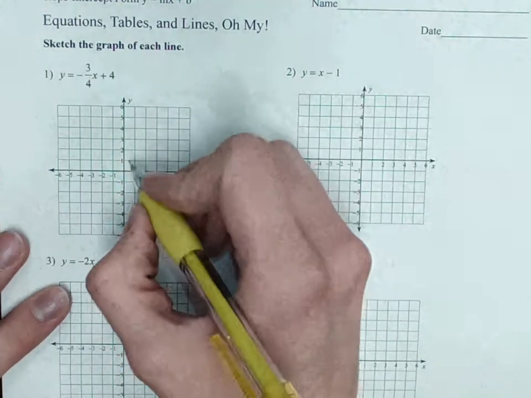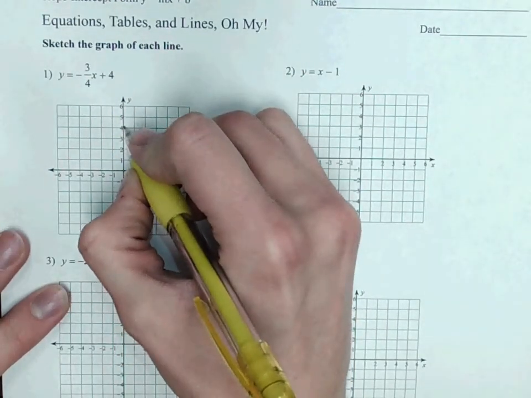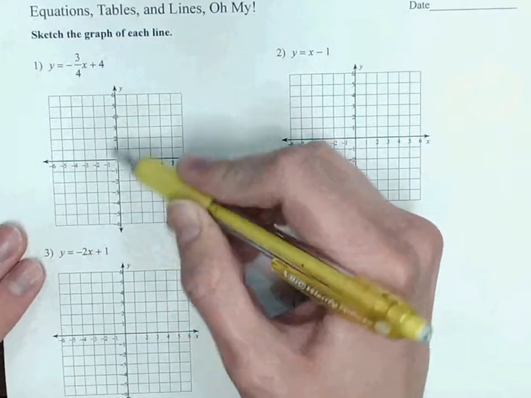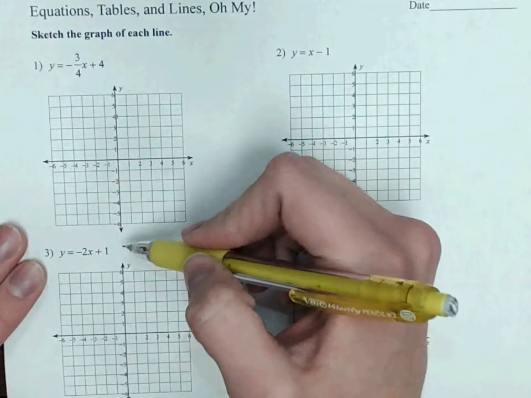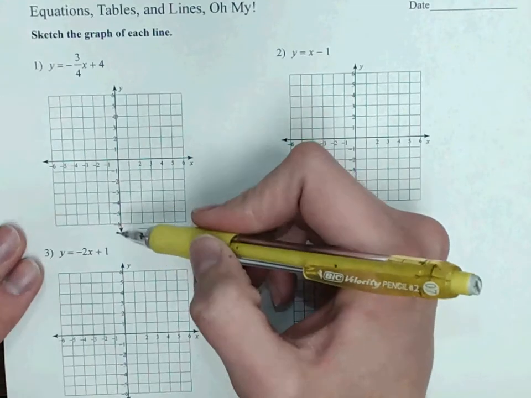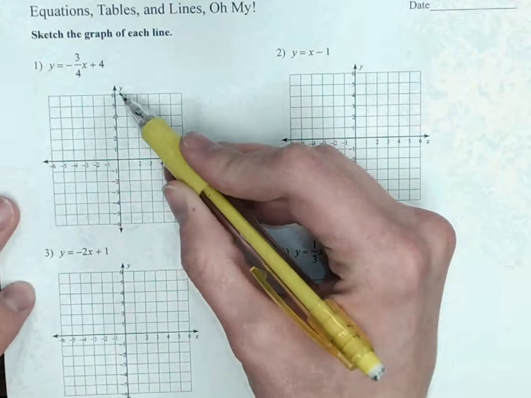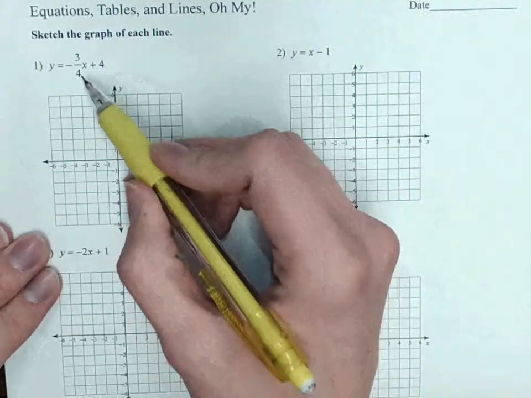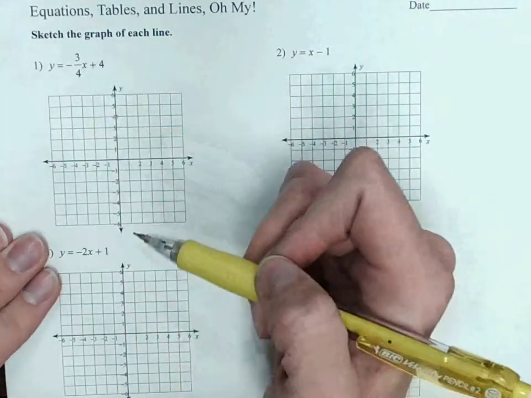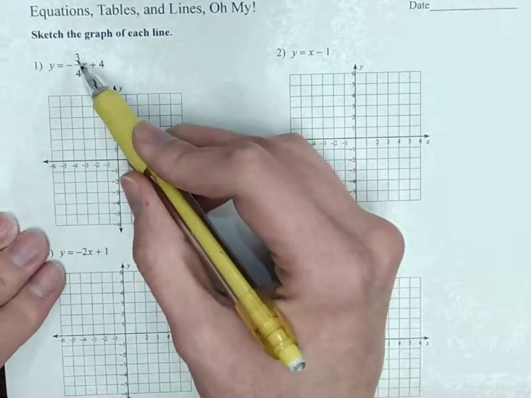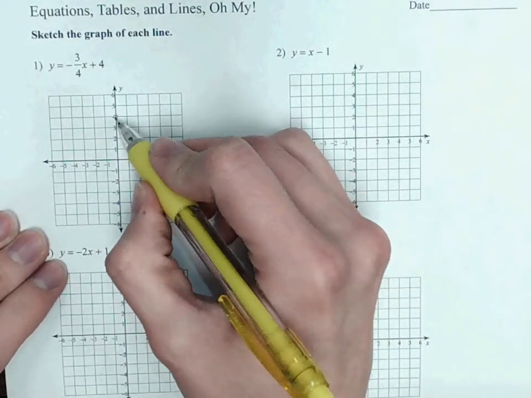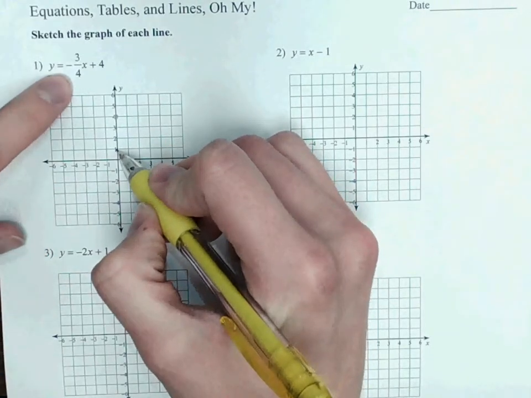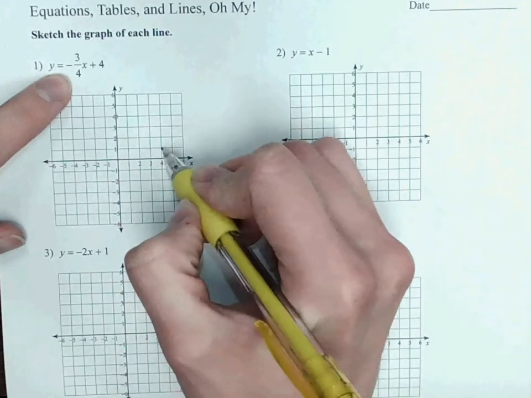So start with your y-intercept, because we have to have a point to start from before we do rise and run or fall and crawl. It's positive 4. It's my y-intercept. It has to go on the y-axis, not the x-axis, because it's not an x-intercept. Then I have a negative slope, so I know I'm going to do fall and crawl. So then it tells me I'm going to fall 3, and then I'm going to crawl 4. 2, 3, 4.